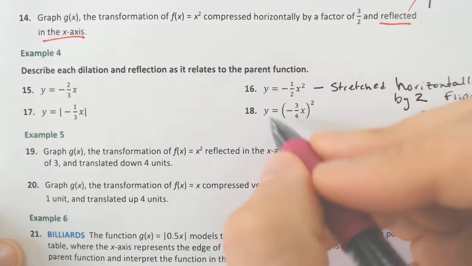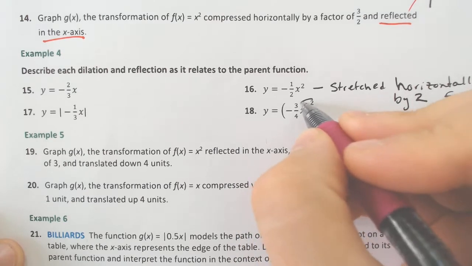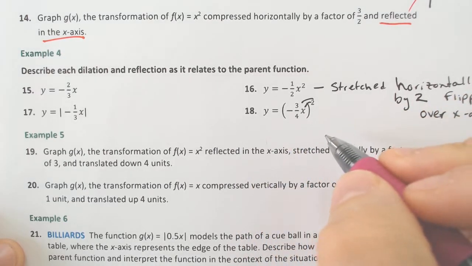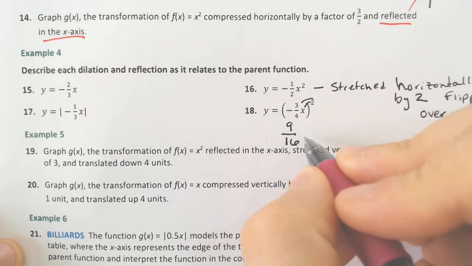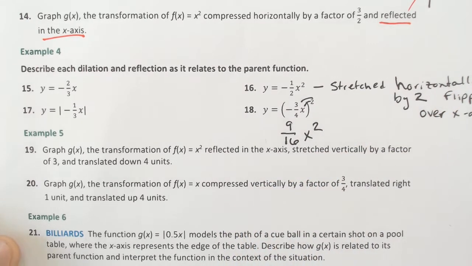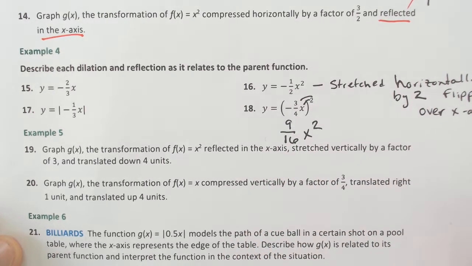Now as number 18, I'm not going to fully do that one. If you were to distribute the thing here, it looks like it's flipped over the x-axis, but it's actually not. If you just square the 3 and square the 4, you'd end up with 9 over 16 positive x squared. So it would be stretched, but it wouldn't be flipped.